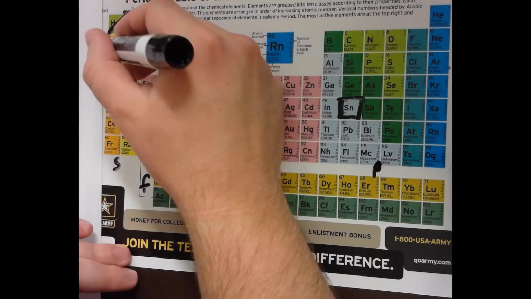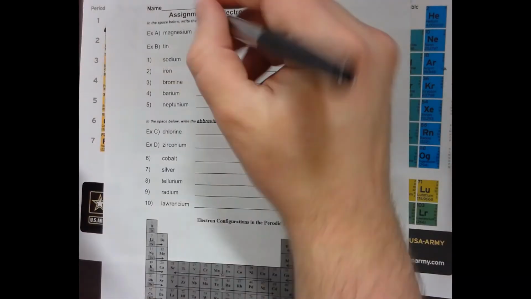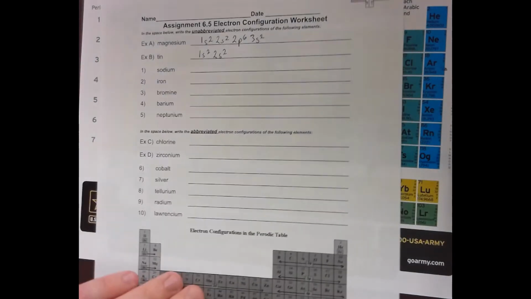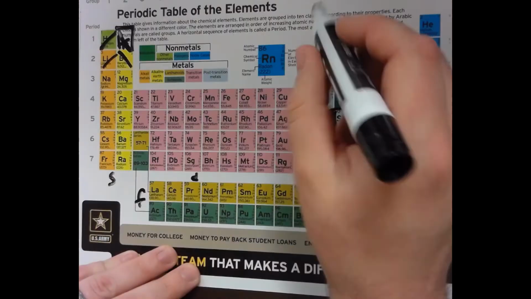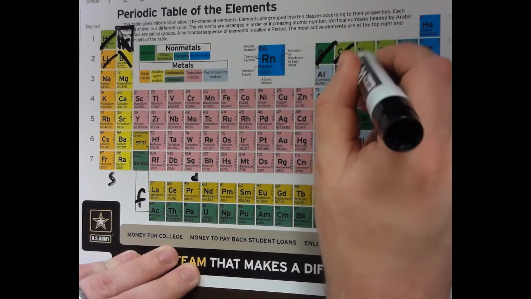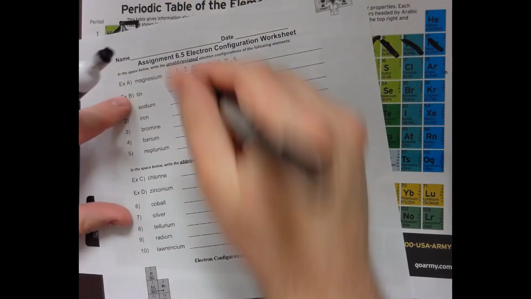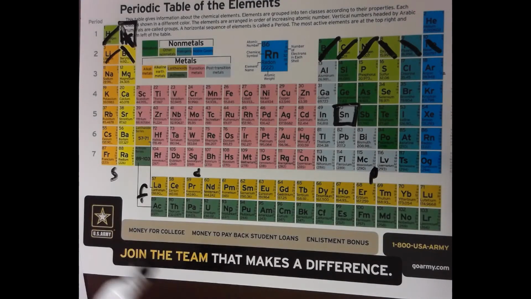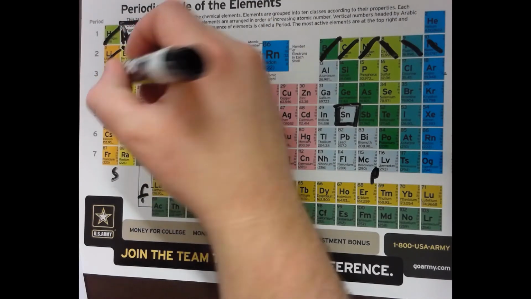I'll do 2S2 because that is my period, and my S with 2 of them going through. There are no D's and F's, so I have to go to my P. So 1, 2, 3, 4, 5, 6. So I now have gone past my 2p6. Moving on to 3, because I don't have any more left of 2. So I get rid of my 3s2.